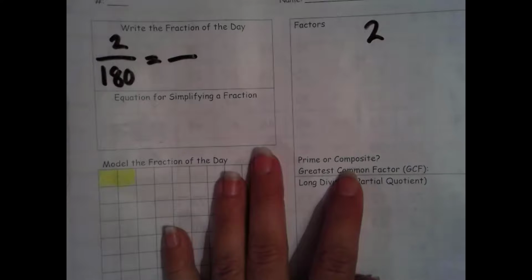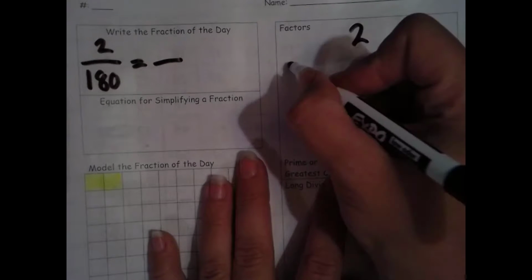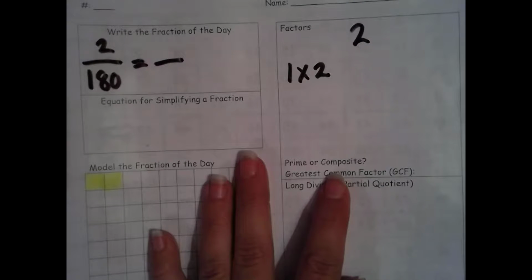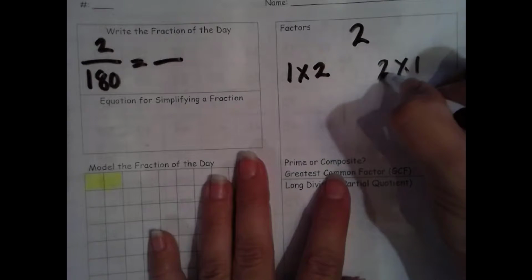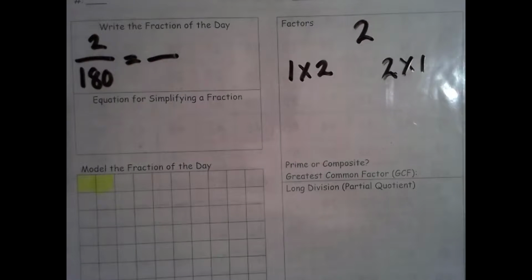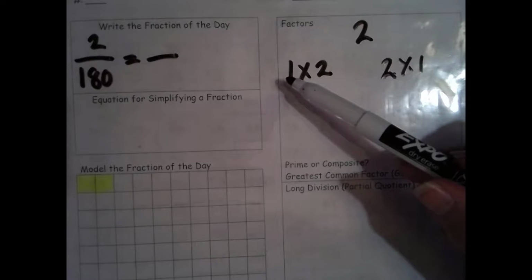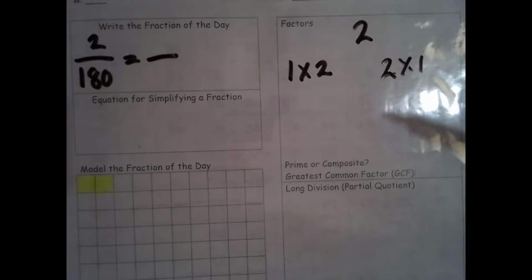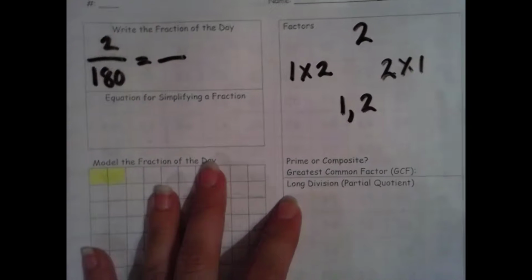Our factors for 2. 2 factors we always know are 1 and the number itself. Using the commutative property of multiplication, I can also write it as 2 times 1. So now I need to find any factors between 1 and 2. Now factors have to be whole numbers, so are there any whole numbers between 1 and 2? Nope, so we are done. Our factors, if we list them from least to greatest, are 1 and 2.